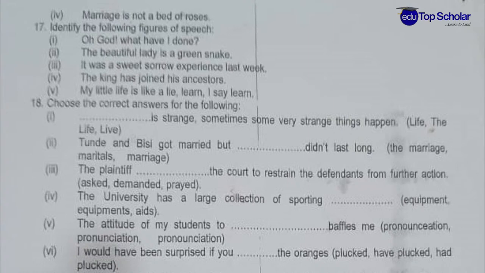Okay, number 3. The plaintiff dashed the court to restrain the defendants from further action. The options there are asked, demanded, prayed. What is the correct answer there? In the court of law, we usually use that word, prayed. The plaintiff prayed the court to restrain the defendants from further action. Instead of saying begged, we use the word pray in the court of law. So the correct answer is prayed.